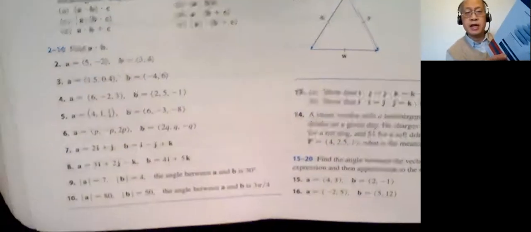All right. So 12.3, we had to do 3 through 29 odd. So let me show that to you. Page 812, for those of you that don't have the book and aren't getting it.